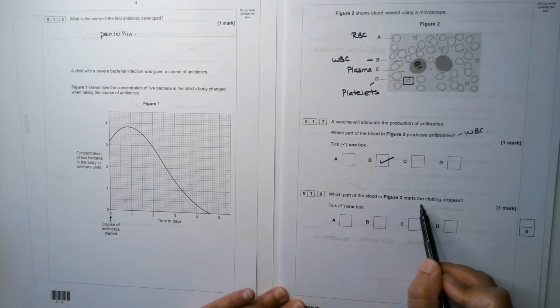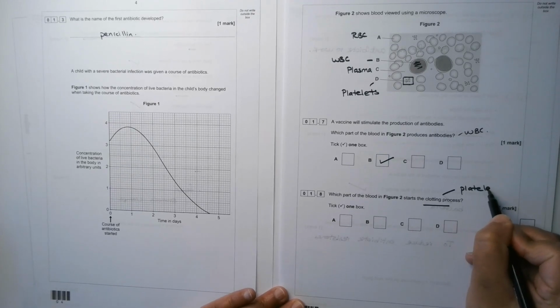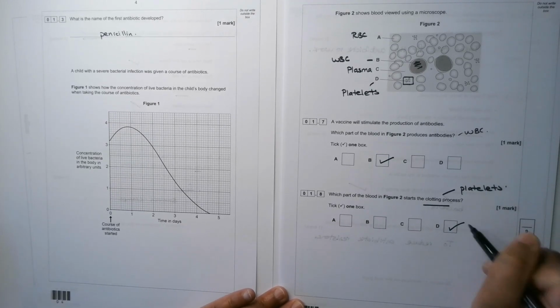Which part of the blood starts the clotting process? Well, you know that's platelets. So you would tick D.